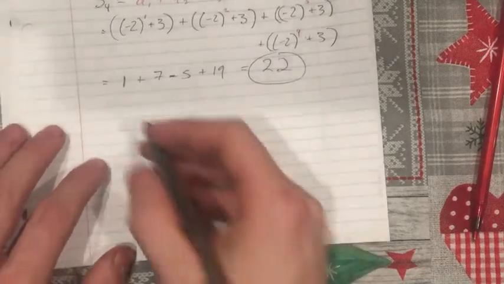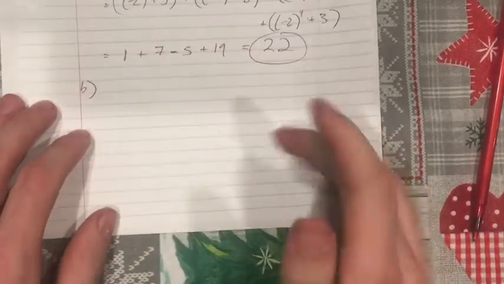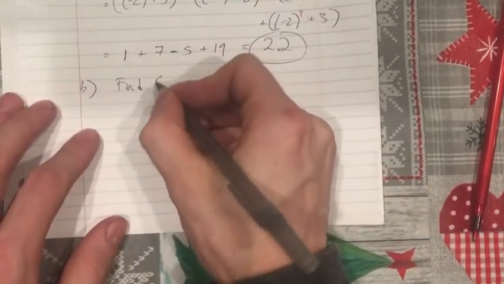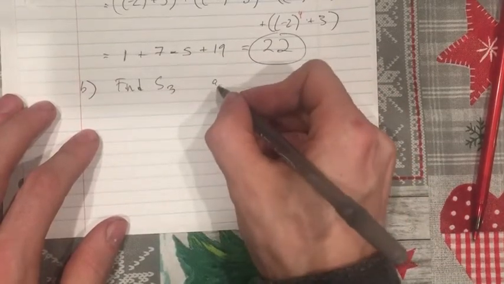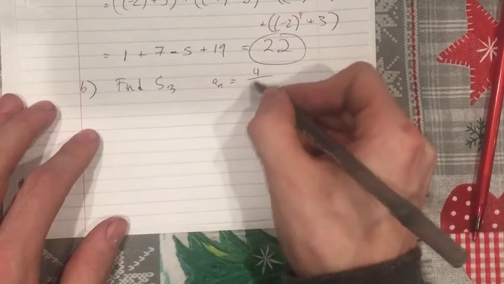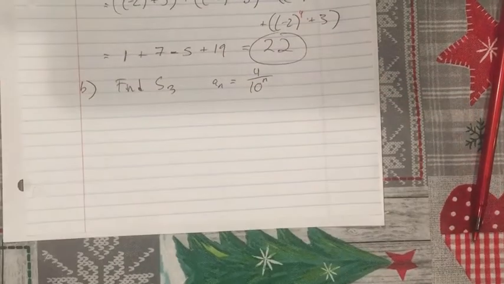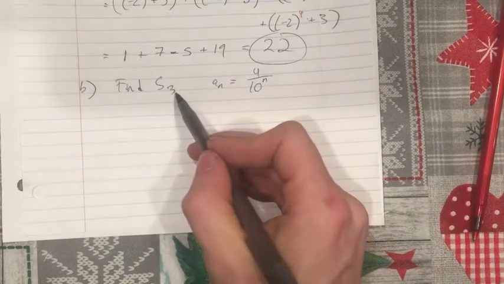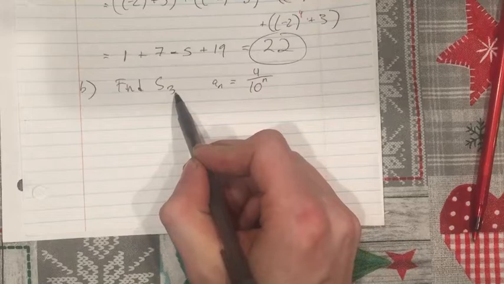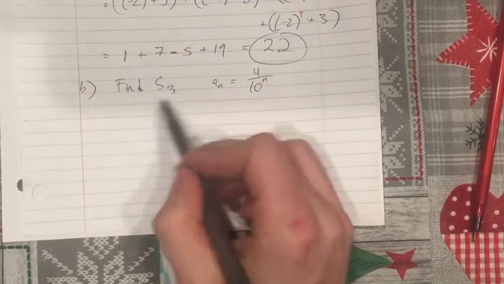Let's do another example. Part B. Find S3 for the sequence A sub n equals 4 over 10 to the n. Well, S3 just means add the first 3 terms, right? The third partial sum of this sequence.